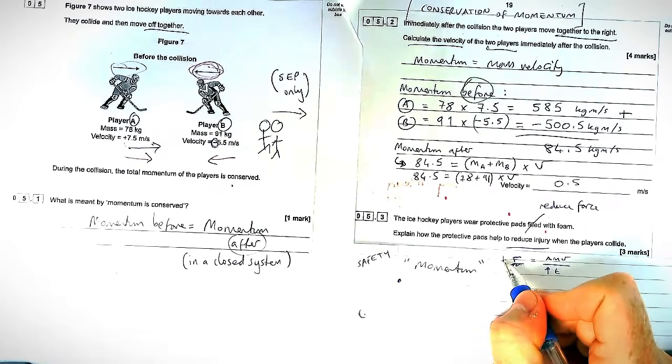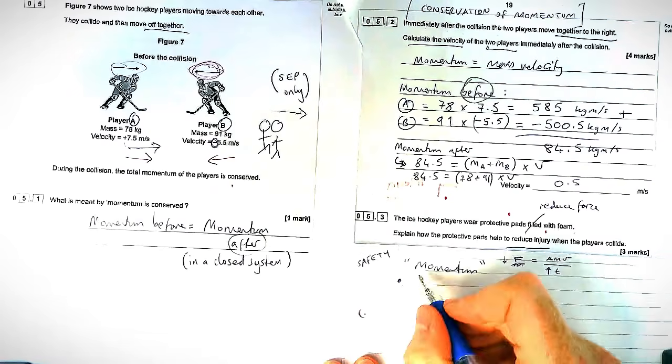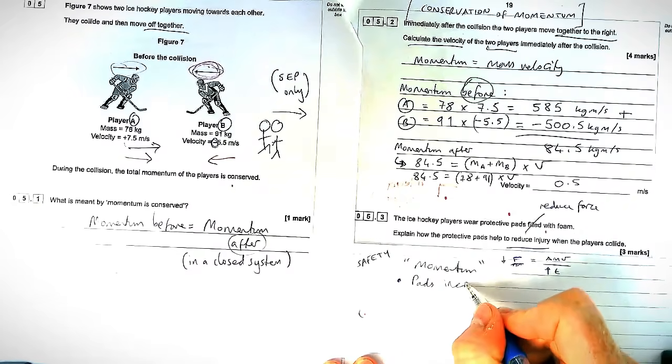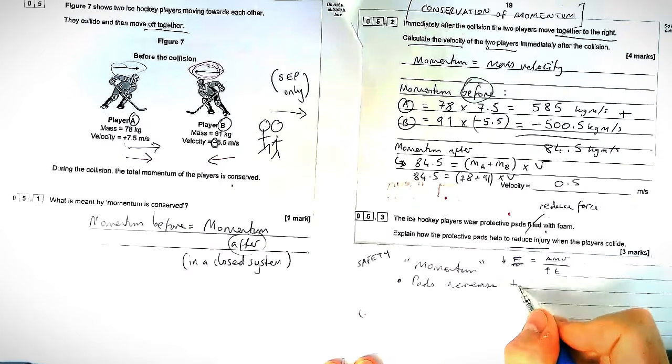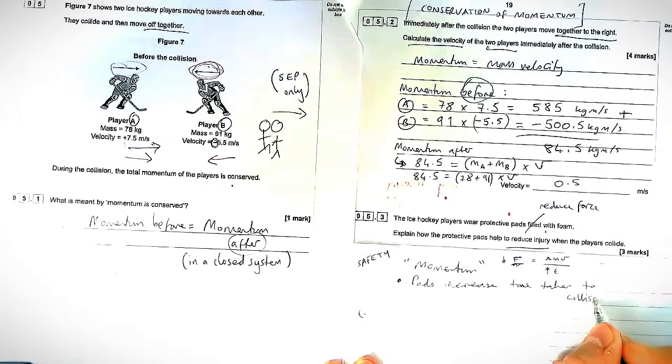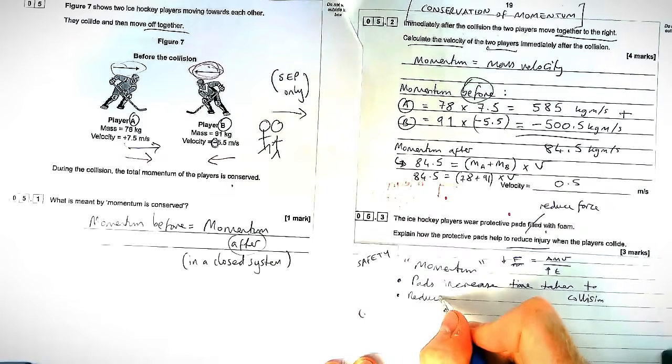That should be an M, time taken to collide, or when they hit the ground. So that then reduces the force. Okay, now you might notice there's only 2 things we've said so far. So for our last mark, we've got to use what's in the equation as well. So the bit we haven't talked about here is momentum.